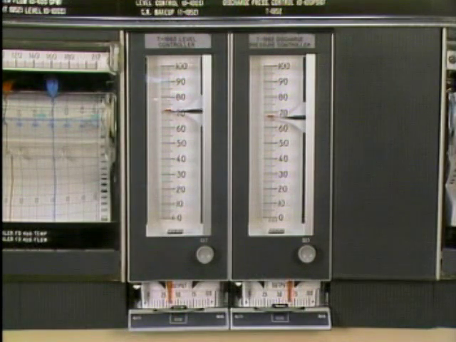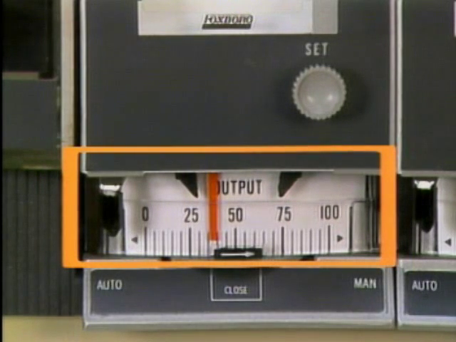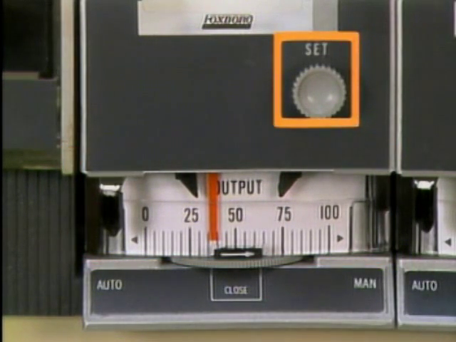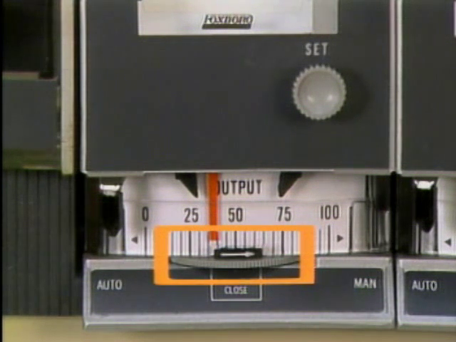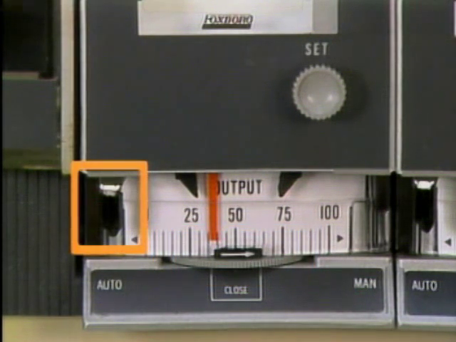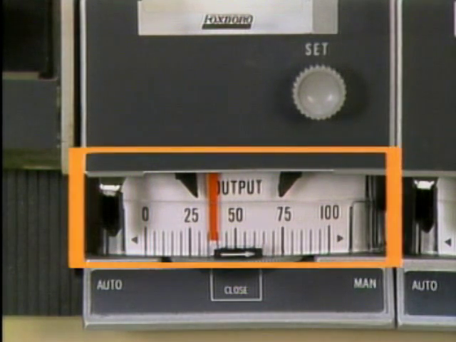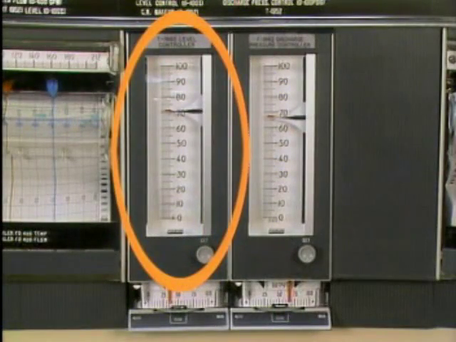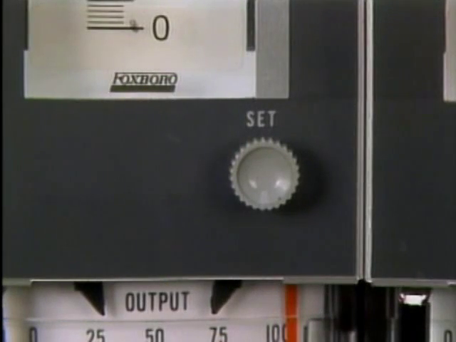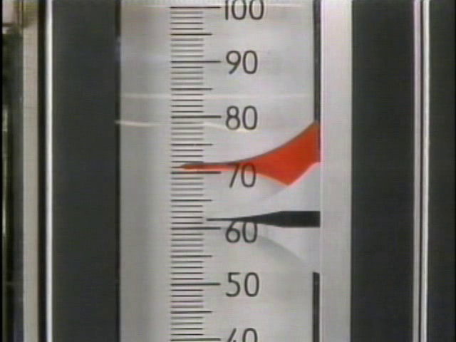For example, this controller has a vertical scale with 2 pointers, a horizontal scale with a pointer, a set point adjustment knob, a thumb wheel used to adjust the final control element, and a selector switch used to change between automatic and manual control. Basically, the bottom portion of this controller is used during manual operation, and the top is used during automatic operation. In automatic control, or auto, an operator can adjust the set point by using the set point adjustment knob. The set point is indicated by one of the pointers on the controller's vertical scale.